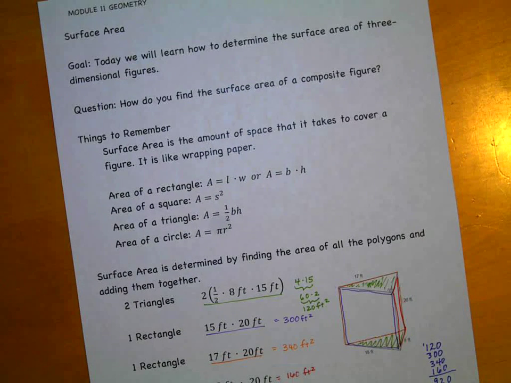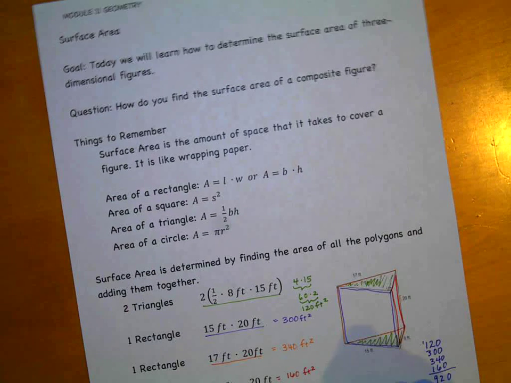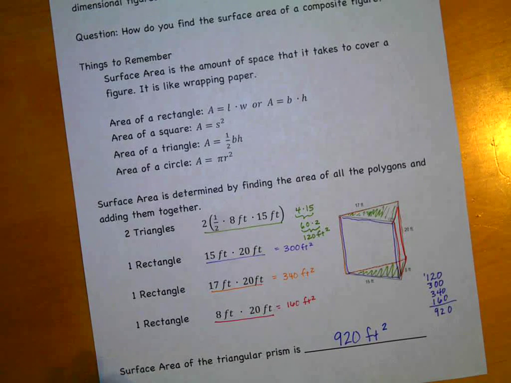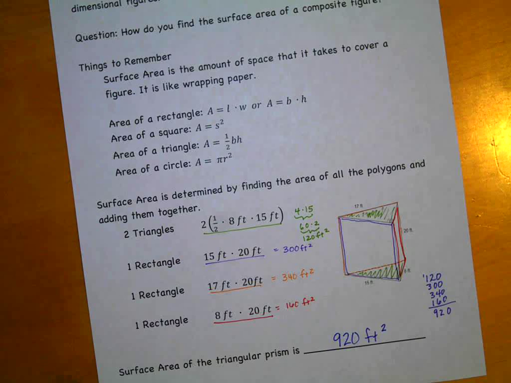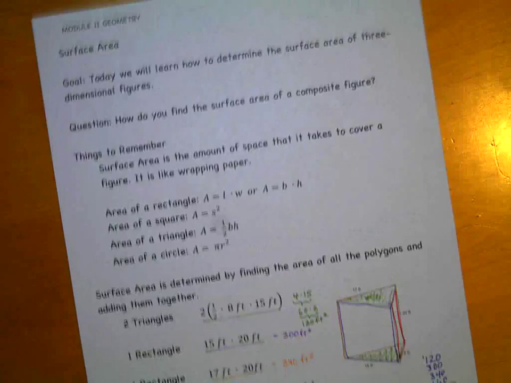So my grand total surface area, the surface area for the triangular prism, is 920 feet squared. Okay? And that's all you have to do. Not too difficult, right? So basically, finding surface area is just like finding the area of composite figures and then adding it all together. So you have to find the area of each face and then add it together, and that gives you the total surface area of the three-dimensional figure.